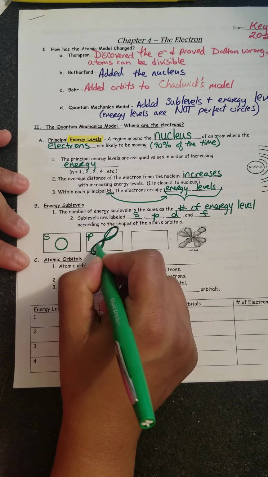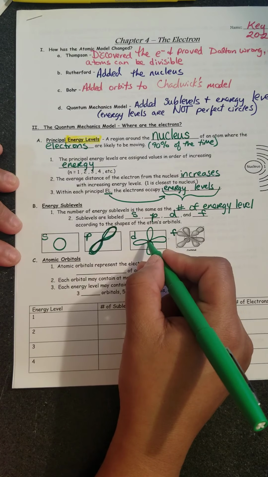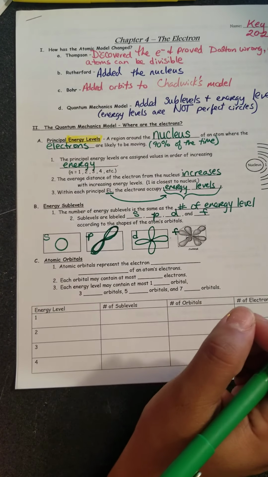And then we have the D sublevel, which looks kind of like a flower. And then we have the F energy level, which looks like two of these flowers put together.